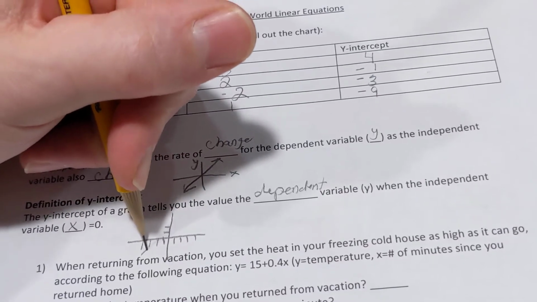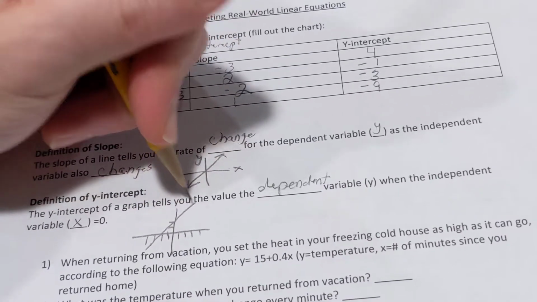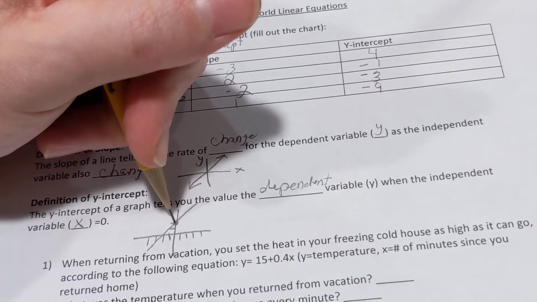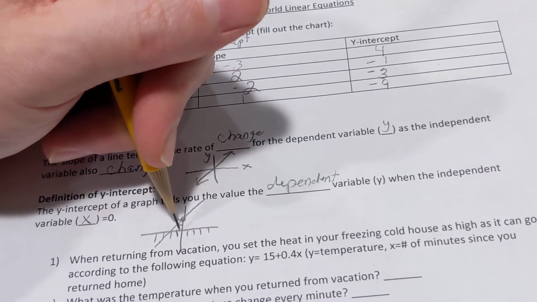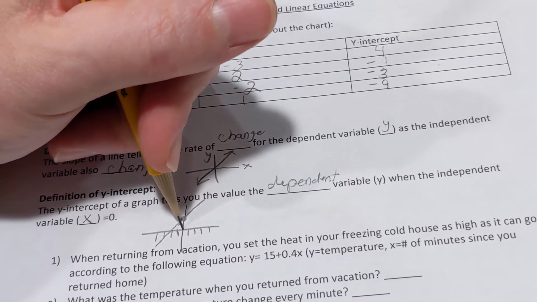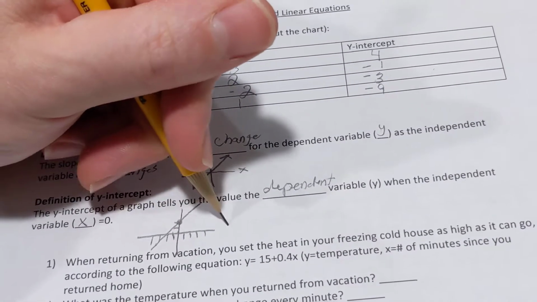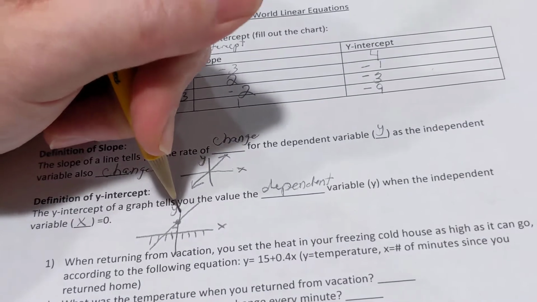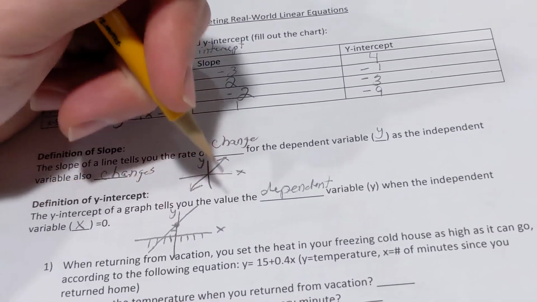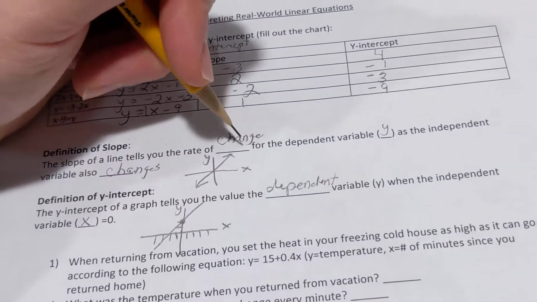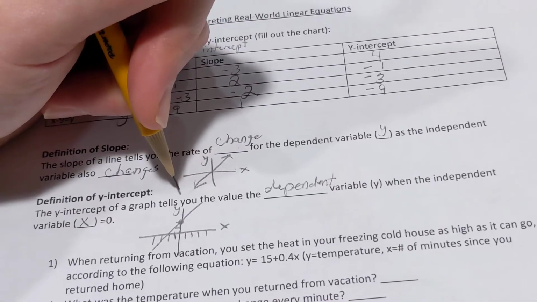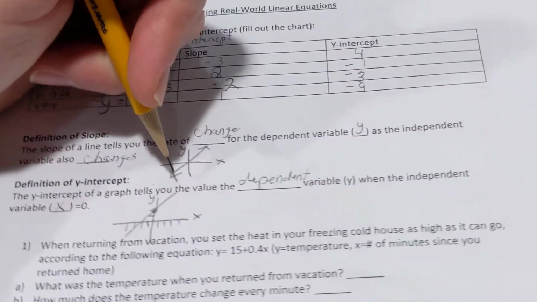The y-intercept you should see is 2. That means when x is 0, when the independent variable is 0, the dependent variable, the y, is 2. So again, think of it as the starting value. Slope is change, intercept is starting value.